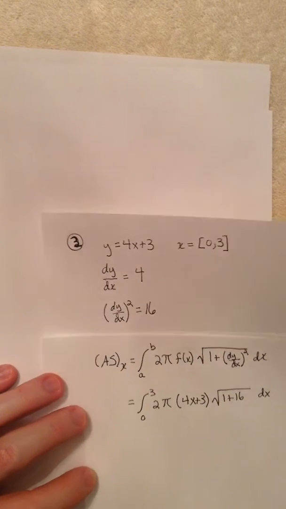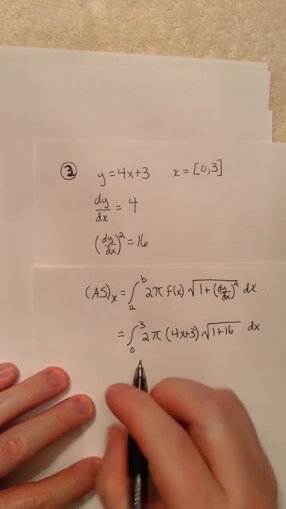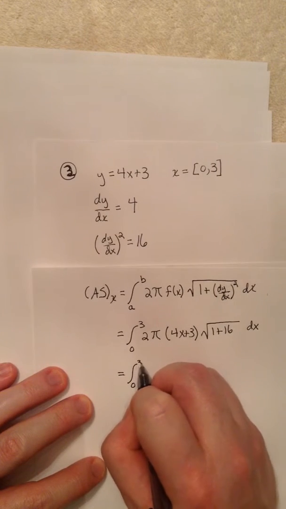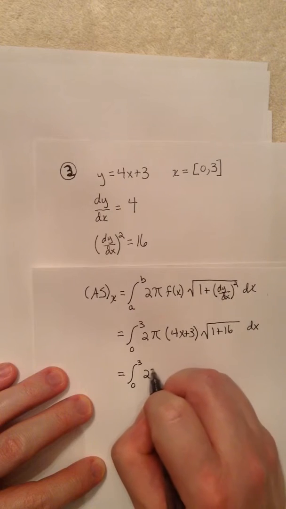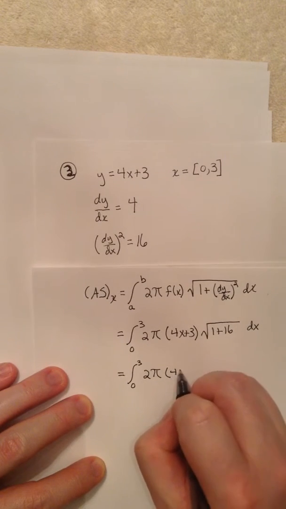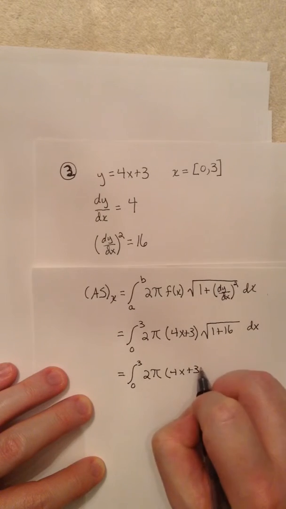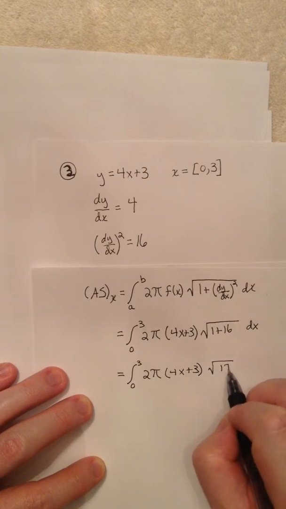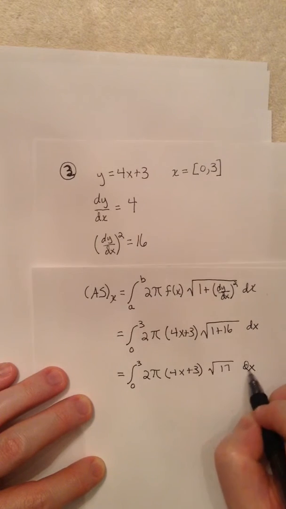Okay, now we have a bit of a crowded expression, and as we look into simplifying, now we have 2 pi times the quantity of 4x plus 3, and we have the sum of the constants to be 17, so we have the square root of 17 dx.